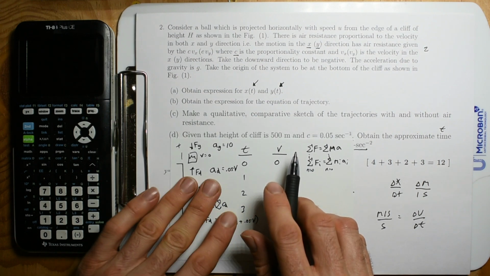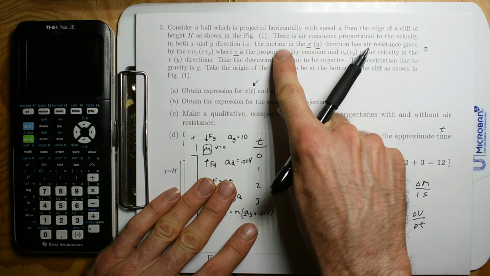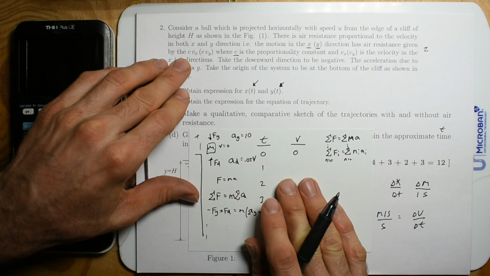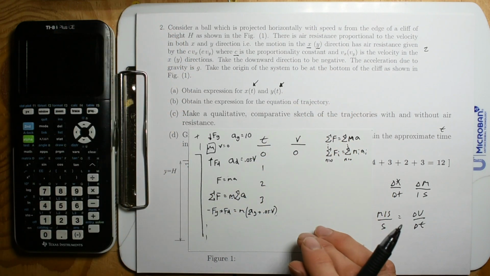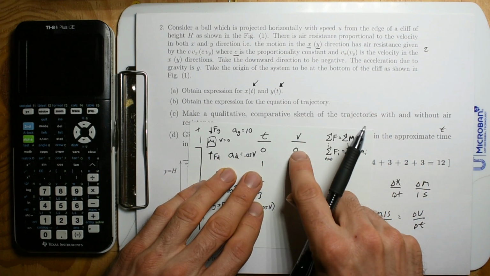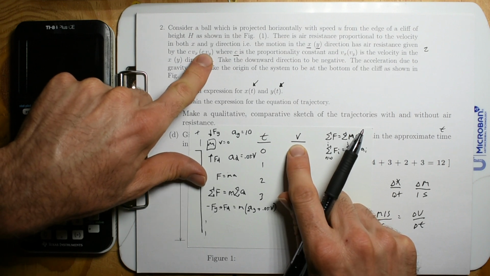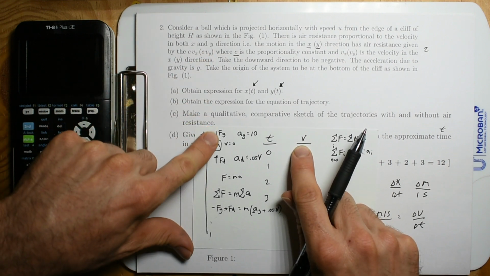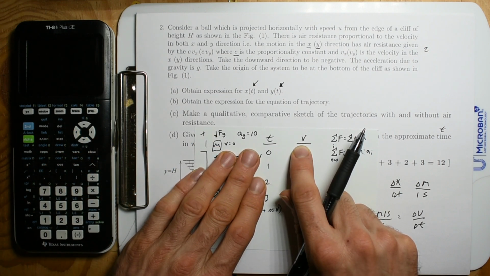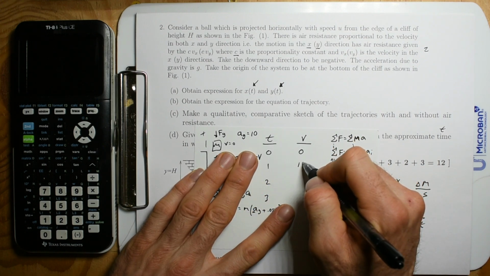Basically, the acceleration is linearly proportional to the velocity. We can just go through here. When the velocity is 0, the drag is 0. But the force of gravity is still 10. That never goes away. So my velocity is going to change. After 1 second, my velocity is going to be 10.